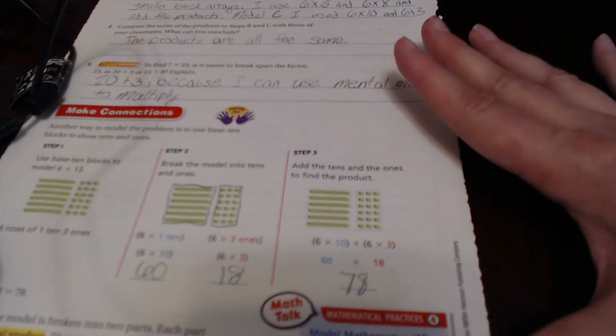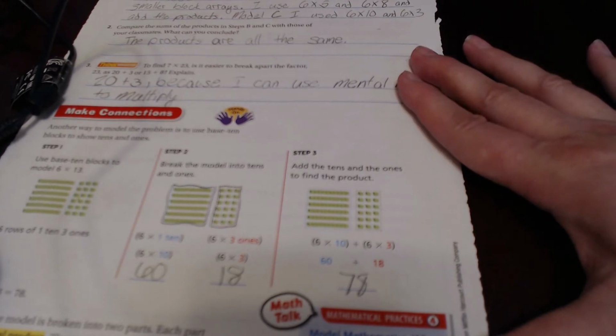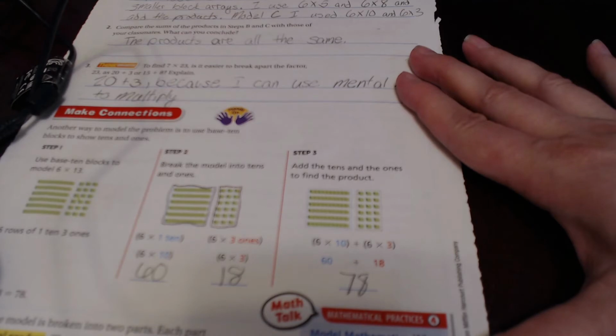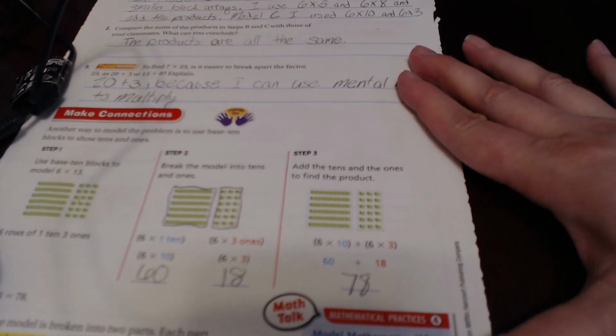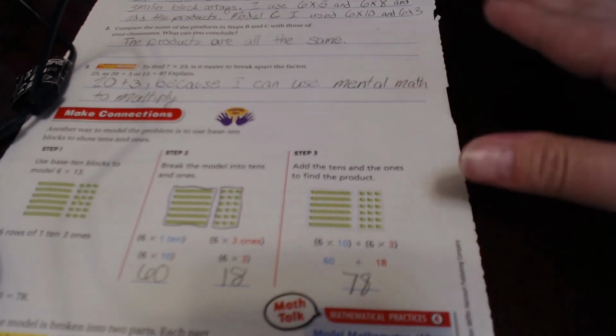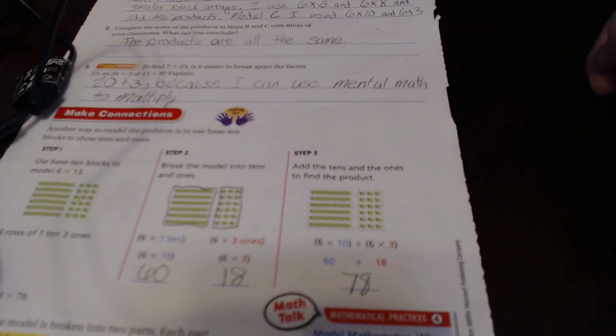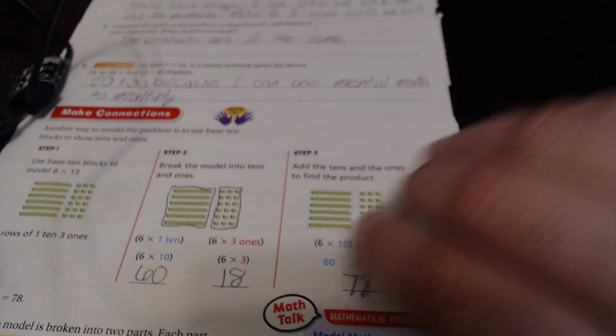Once again, you can choose the way you do this moving forward. These are just 2 examples of how you can break down a multi-step problem. Or not a multi-step problem. That was the wrong word. I'm sorry. How you can do a two-digit multiplication by a one-digit multiplication. That's the better answer. All right, let's go to the next page.